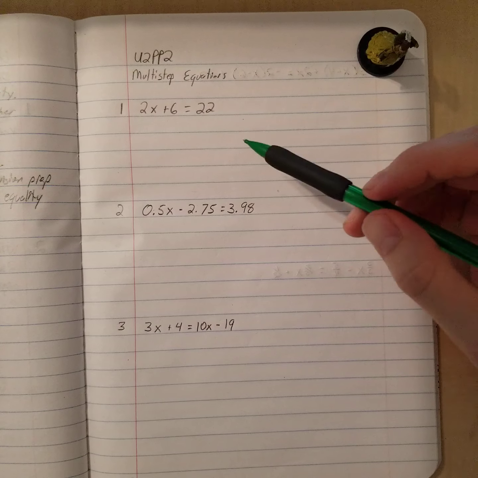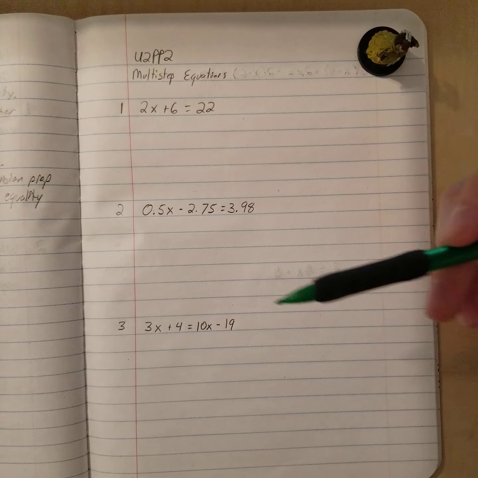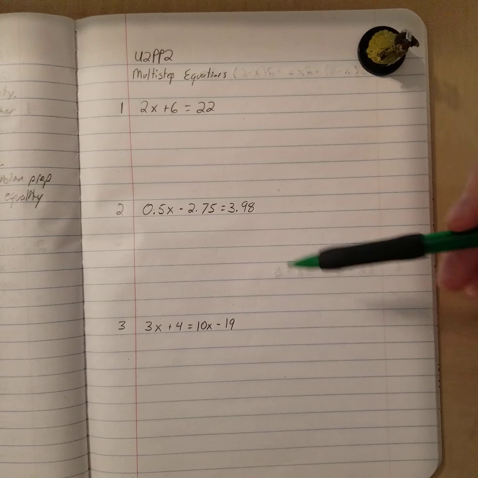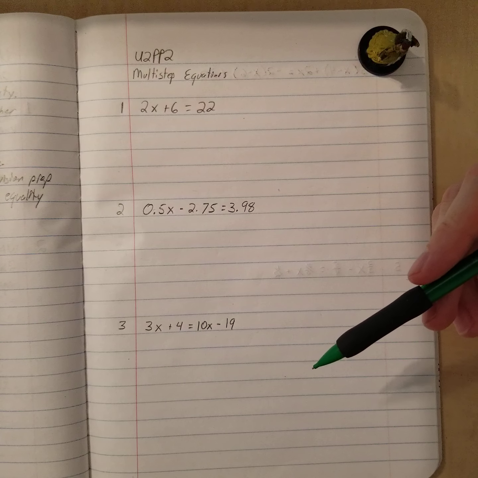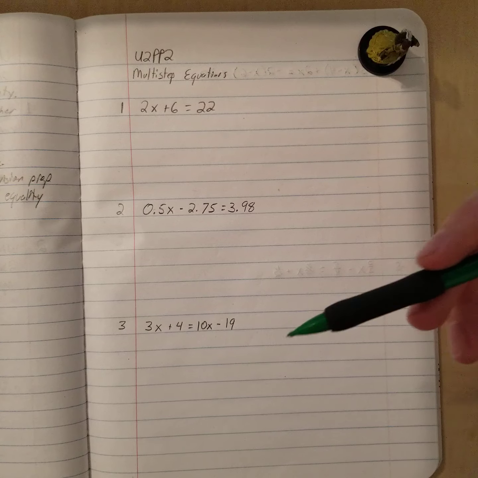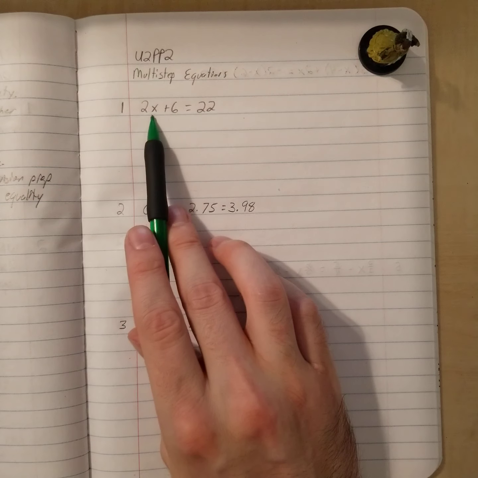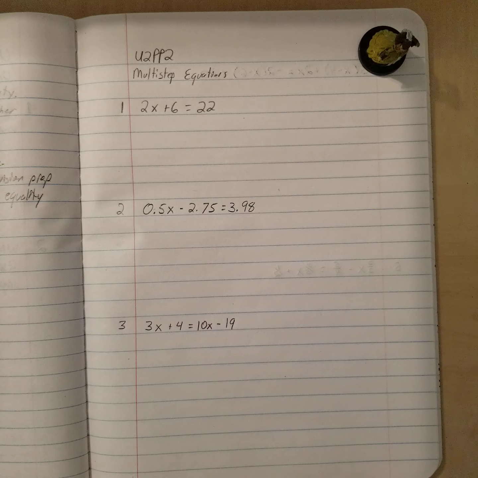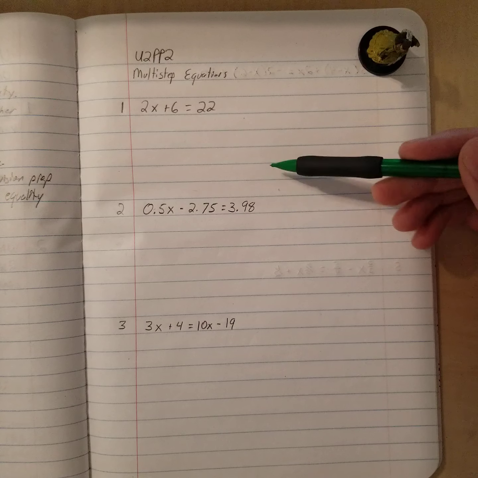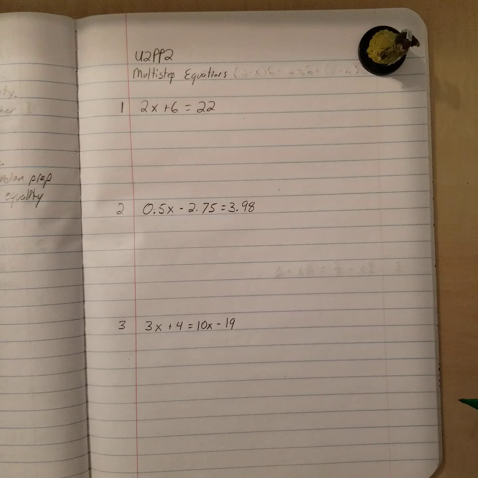Alright, so solving multi-step equations is one of the most important skills to have in Algebra 1. I can't stress enough the importance of having fluency in this particular skill. So to solve multi-step equations, what we need to do is isolate this variable. Get this variable all alone on one side of the equation. To do that, we're going to use our properties of equality or inverse operations. Every time we use one, we're going to write down the one we used next to that line of math.